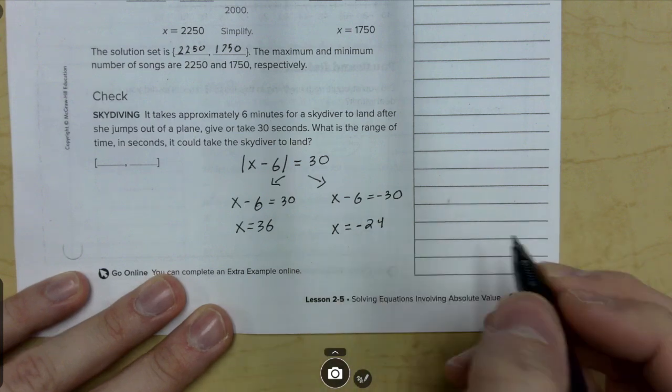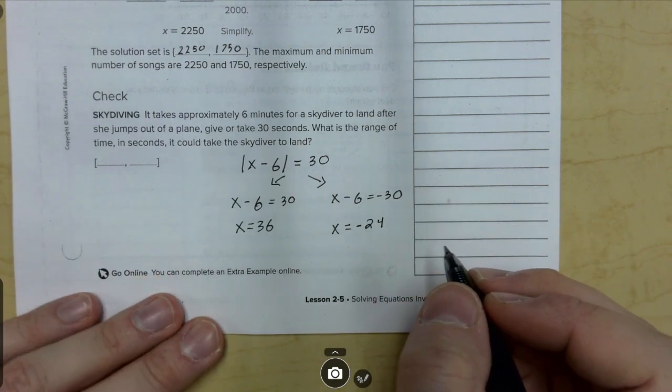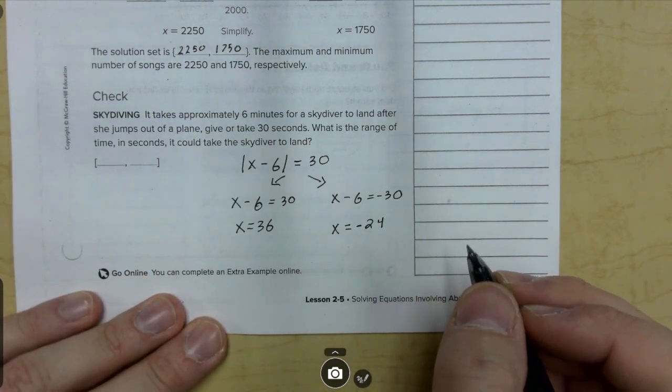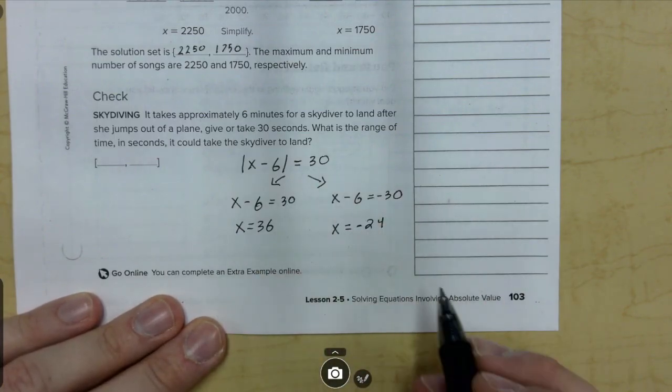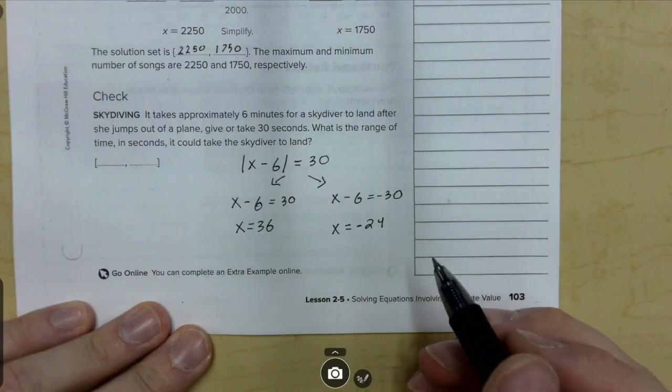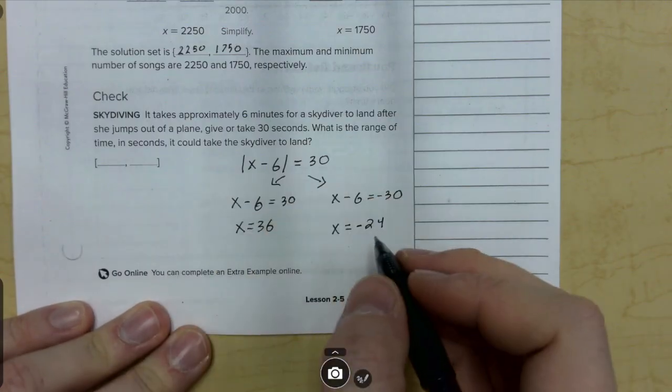Oh no, we're at, yeah. So our solution set fits solution in seconds. All right. So 6 minutes is 360 seconds.